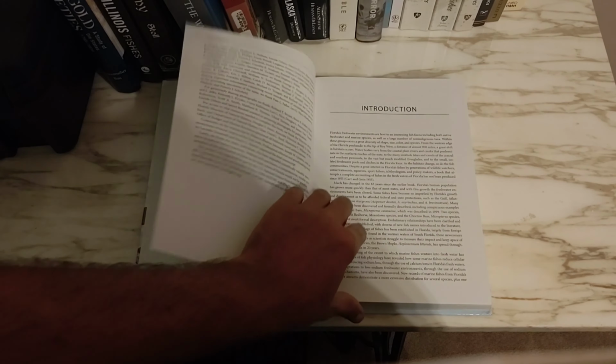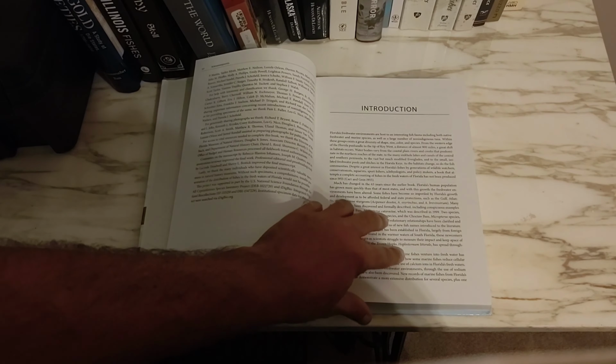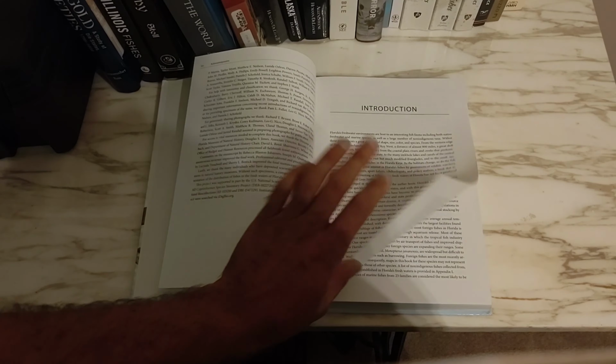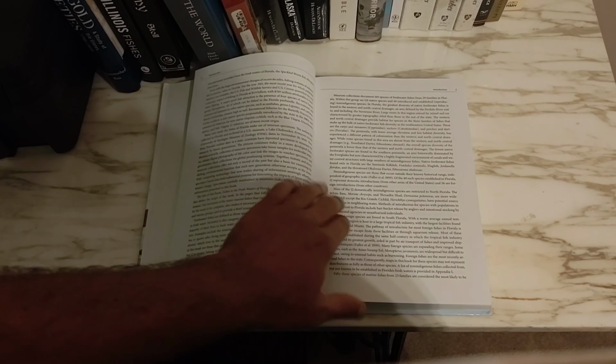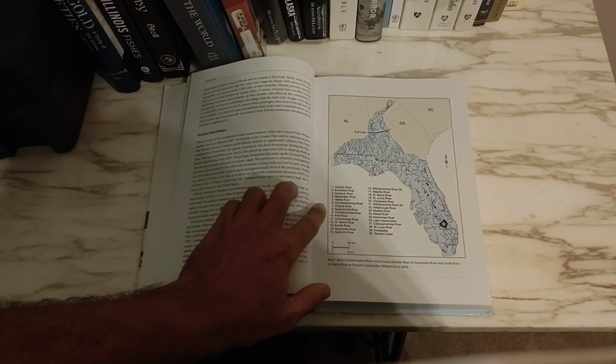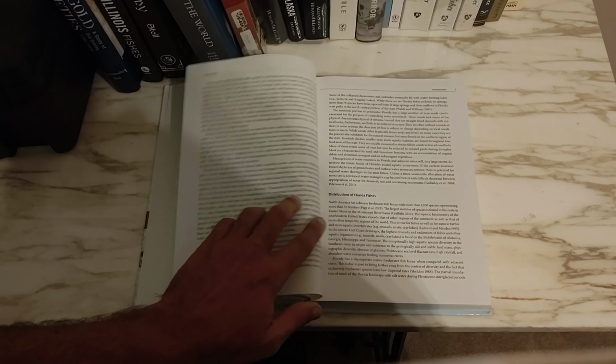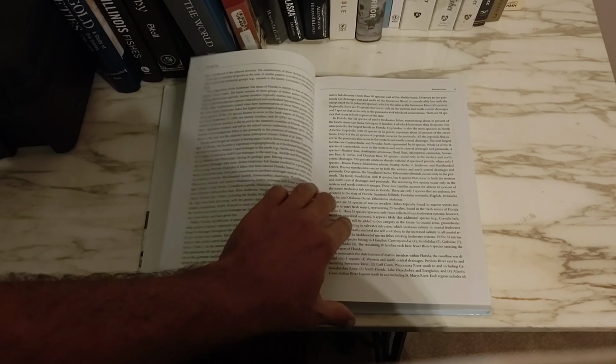But then we get into the introduction section. Now, this talks about a lot of the history of the freshwaters in Florida, a little bit about the drainages and whatnot, the different waterways within the state, the distribution of the fishes within different drainages, and then this chart is actually pretty good.